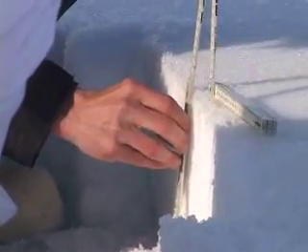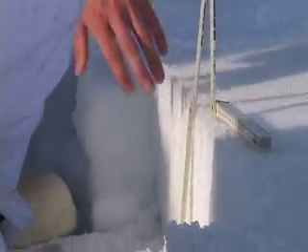Why do we want to know something about snow on sea ice? Because it's going to affect how quickly things freeze or melt. It's a medium between the ice and the atmosphere normally. So all of the energy fluxes are going to be mediated by the snow.